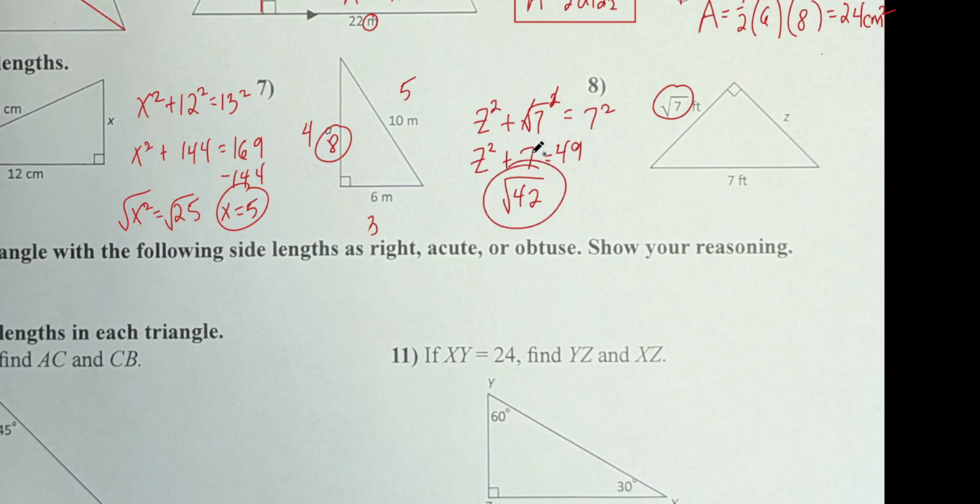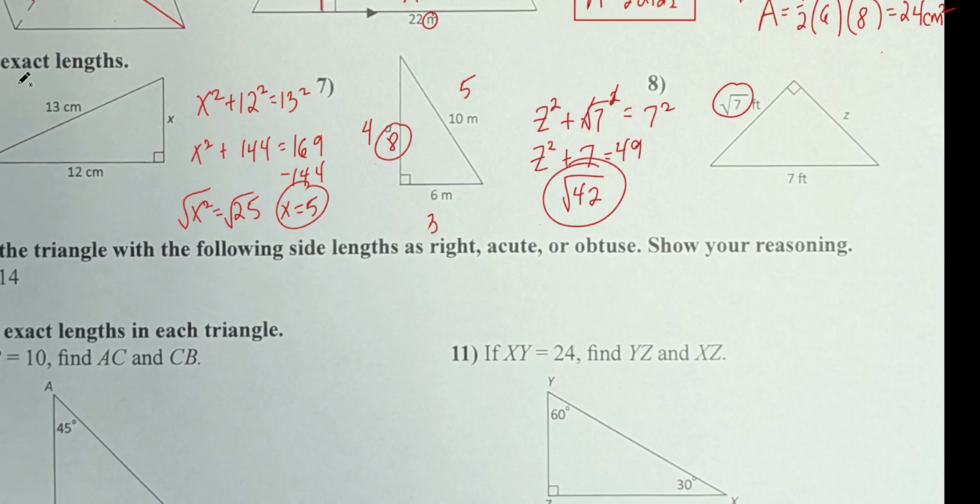And that's how you write your answer. It says in the problem to write it as a what? An exact length. This is exact. Don't put it into a calculator and give me a decimal, because that would be an approximation. Make sense? All right, one more.